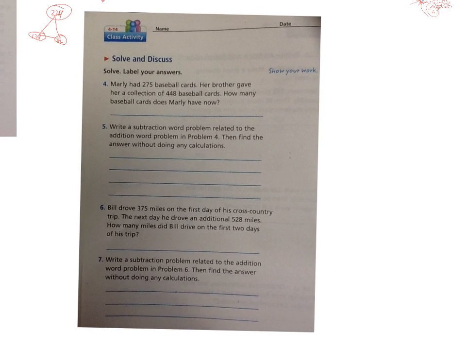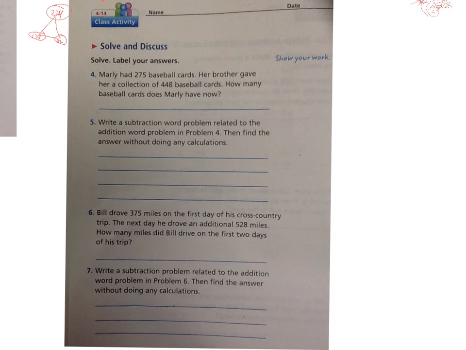I'm not going to really help you much on here because I really want you to kind of work on this on your own. Actually, I'm just going to read through it with you and then just tell you to go. Number 4 says Marley had 275 baseball cards. Her brother gave her a collection of 448 baseball cards. How many does she have now? Okay. Hopefully you know what kind of problem that is, a subtraction or addition. If you had 275 and someone gave you 448 more, then how many would you have?